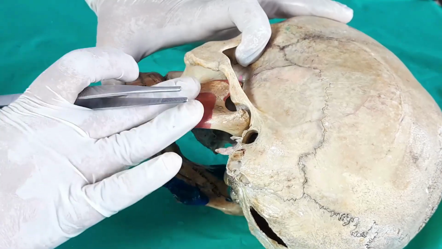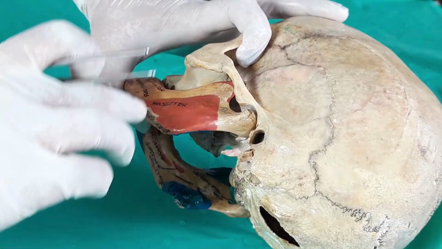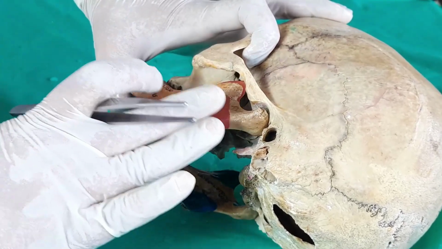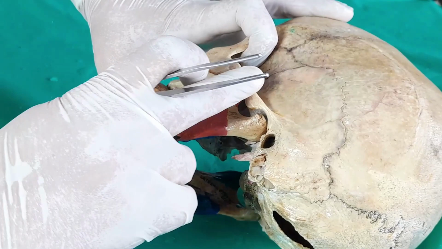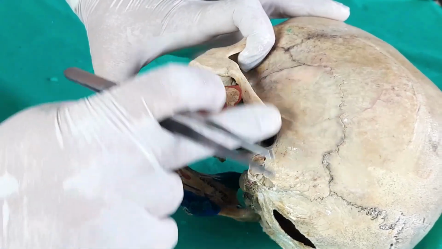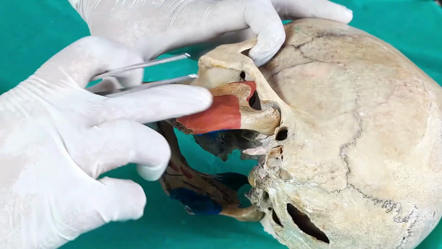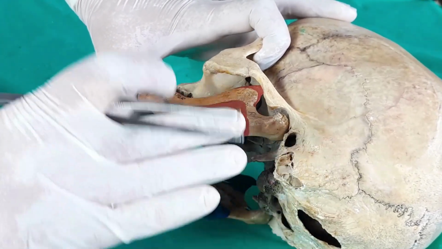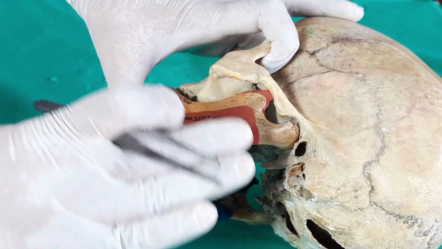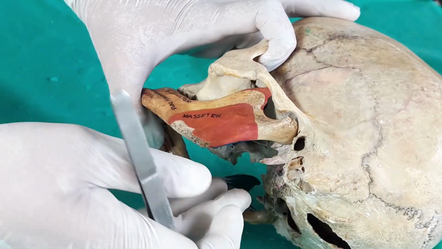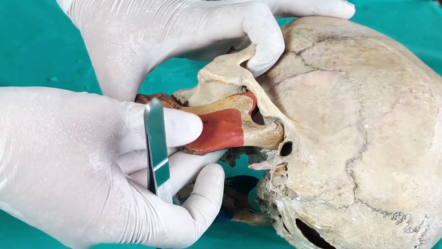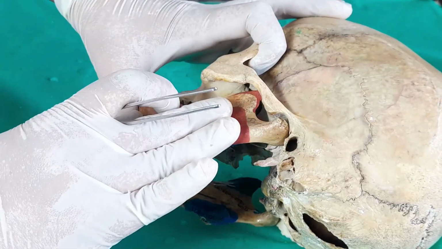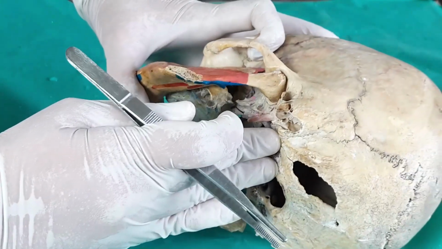So where is the parotid gland located? You can see the parotid gland is located here. This is the parotid bed, but what are the boundaries of this parotid gland? It is bounded above by the zygomatic arch and the external acoustic meatus. In front, or anteriorly, it is lying over the ramus of the mandible. As you know, over the ramus of the mandible you get the masseter muscle attached, and medially, medial pterygoid is attached.